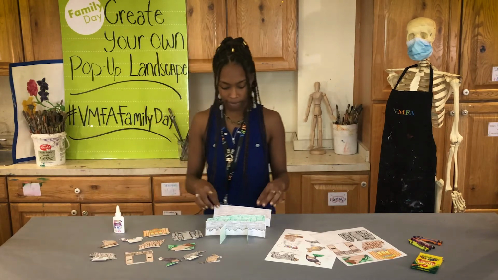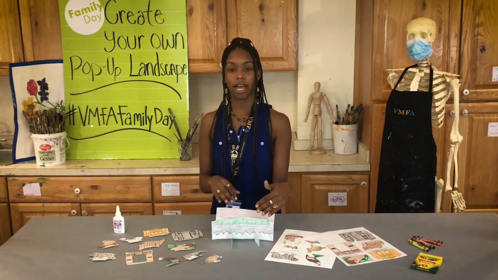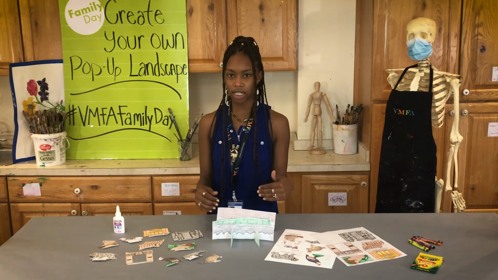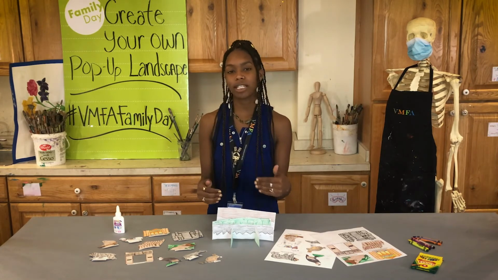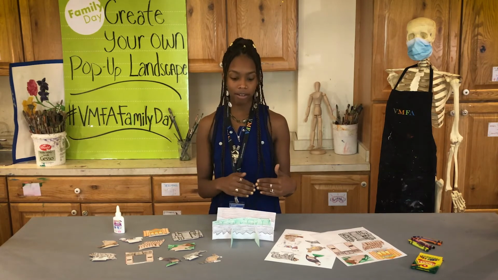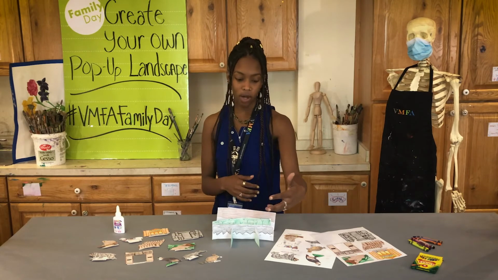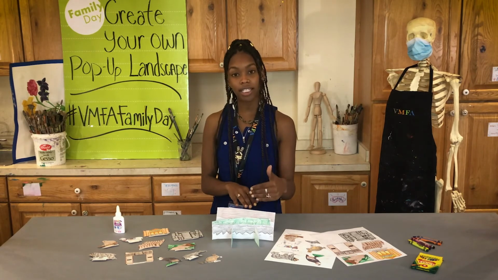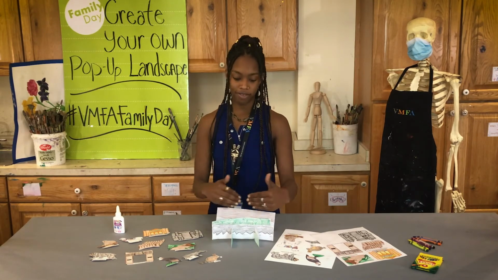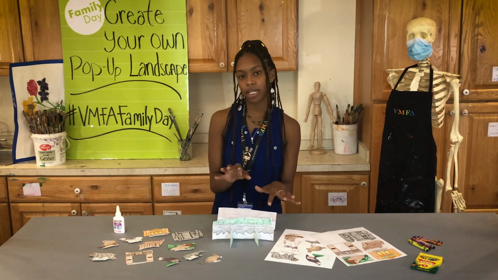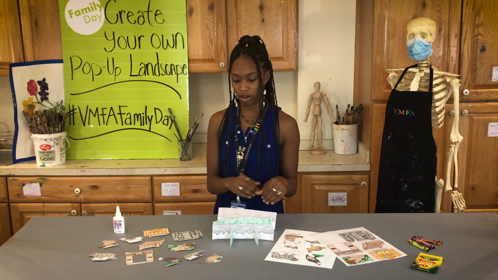And so now after you have your pop-up set up, we're gonna go ahead and arrange these. While you're arranging your architecture and your animals, you really want to think about foreground, middle ground, and background. Things in the foreground will be things that are closest to you. Things in the background will be things that are furthest away from you. And things in the middle ground will sit in the middle. Some will be seen, some will be hidden by things that you put in the foreground.